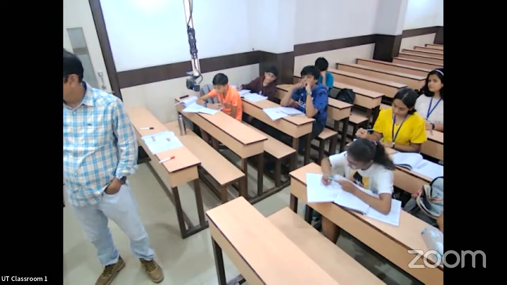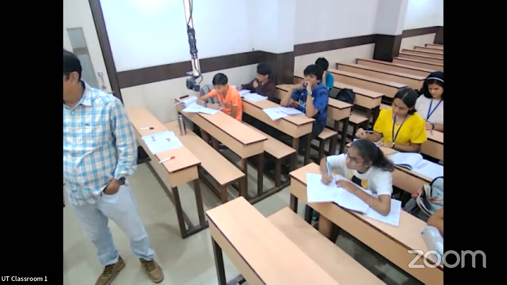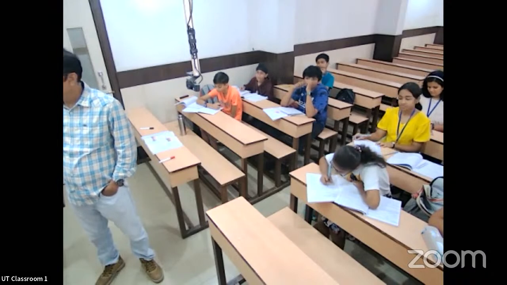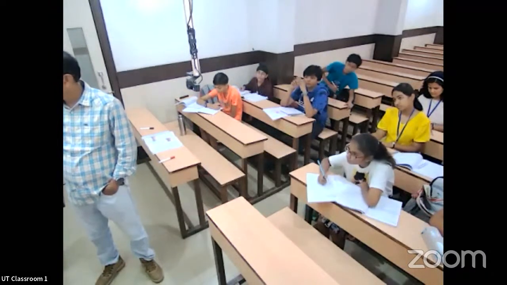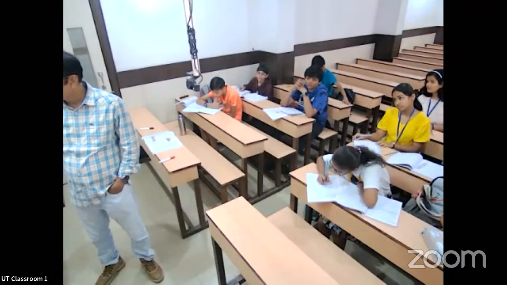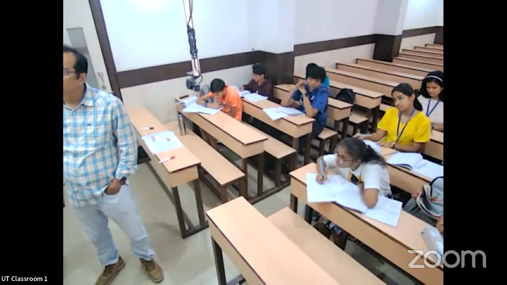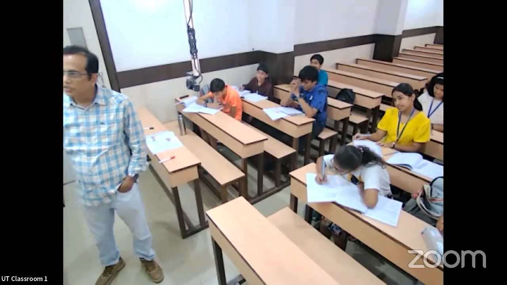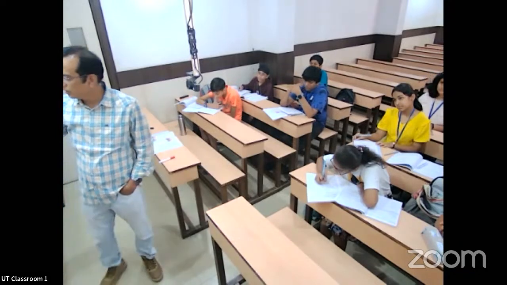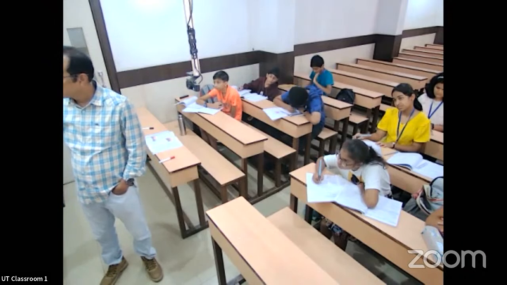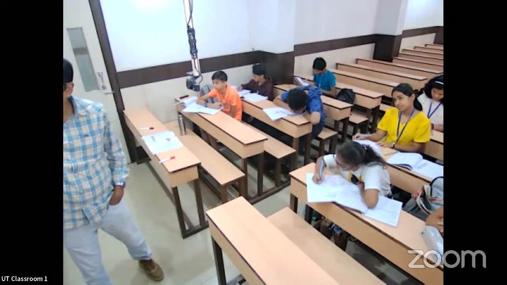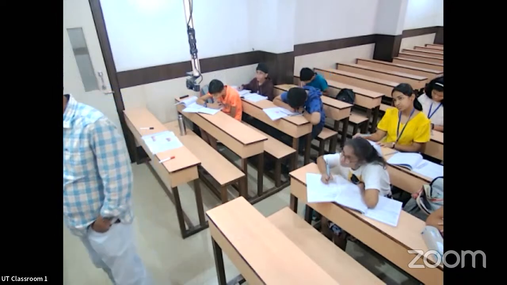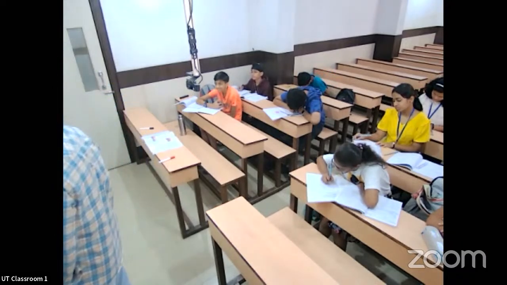Height is BD into, what is the parallel side? AB plus CE. You can write down straight away half into BD, which is 2, into AB, which is 20, plus CE, which is 40. That gives 60.